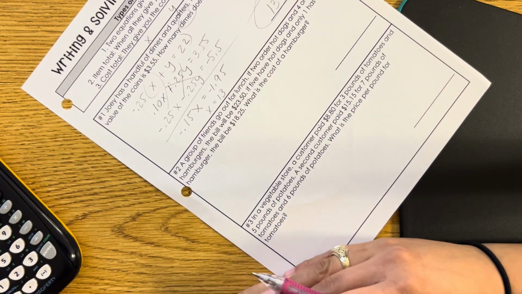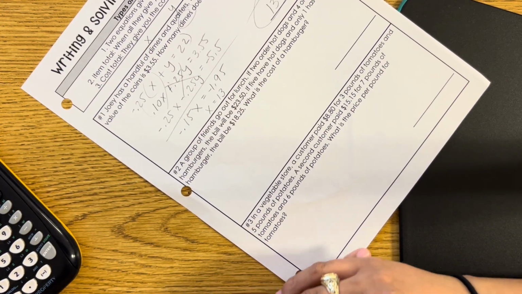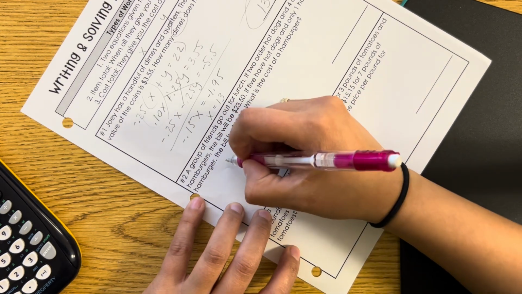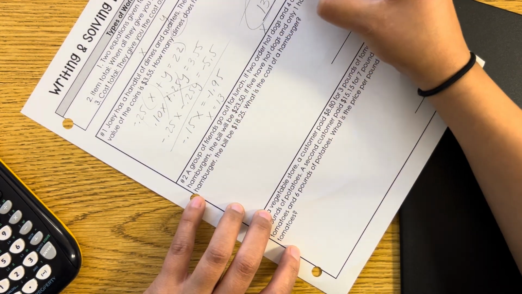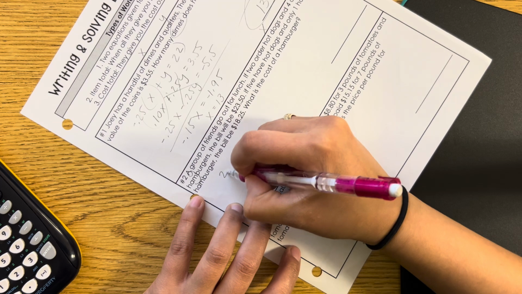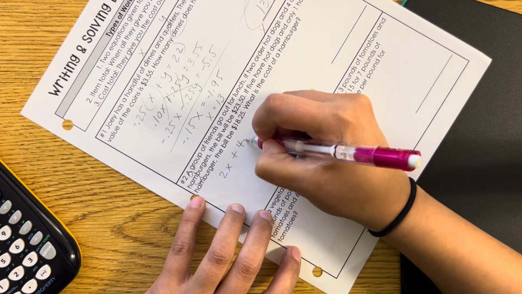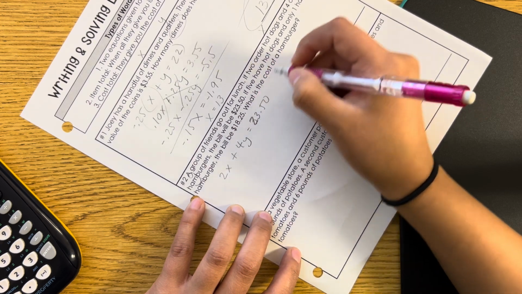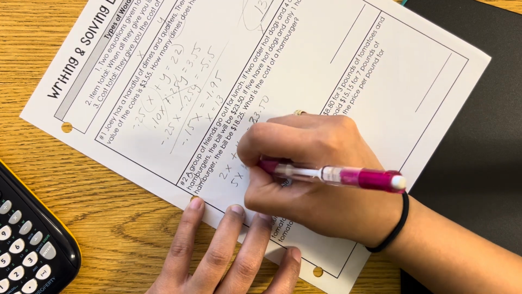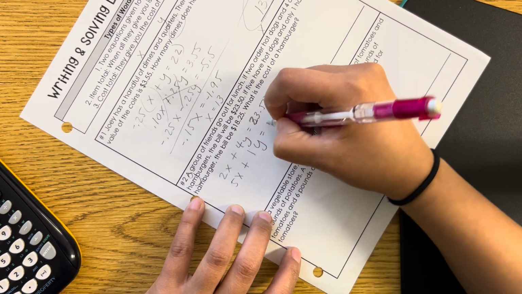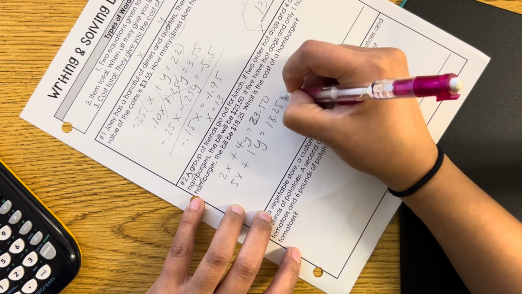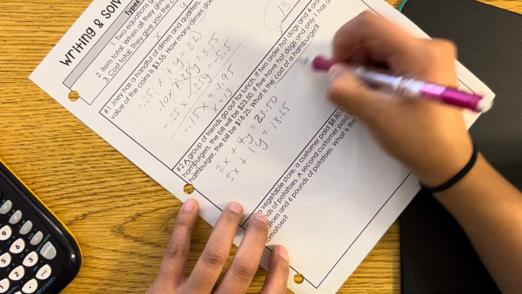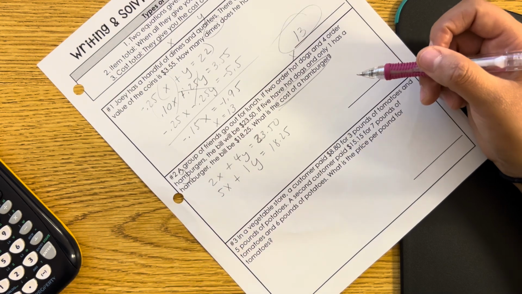Number 2, a group of friends go out for lunch. If 2 order hot dogs and 4 order hamburgers, so we're going to use x for hot dogs and y for hamburgers. I know 2x plus 4y equals 23.50. I know 5 hot dogs and 1 hamburger equals 18.25. I want to know the cost of a hamburger. So that means we want to solve for y.